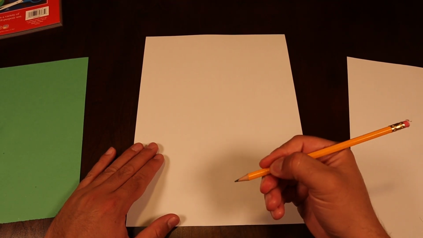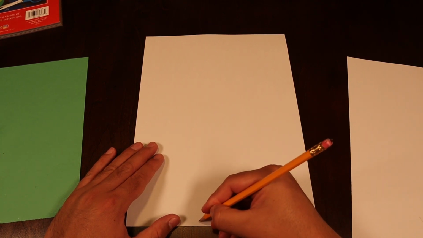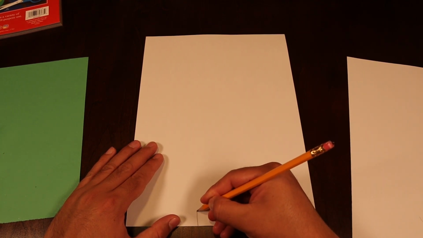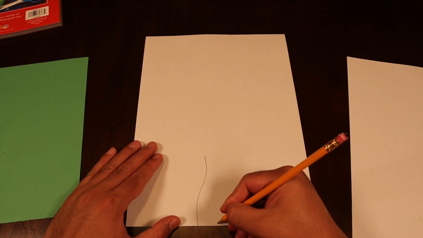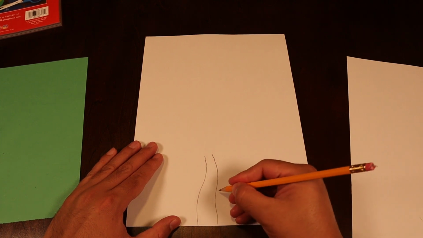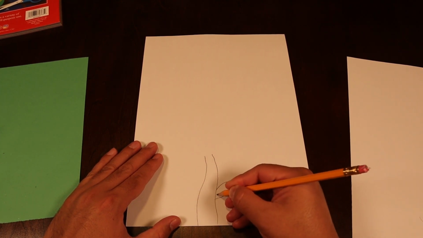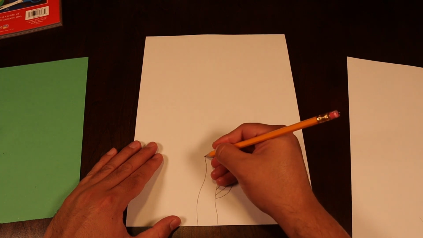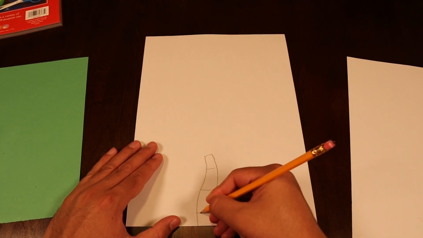I will start by creating the stem of the flower. So I'm just going to go ahead and draw it here. So this will be the stem of the flower. And I can draw a leaf here. So there we have a stem of the flower.